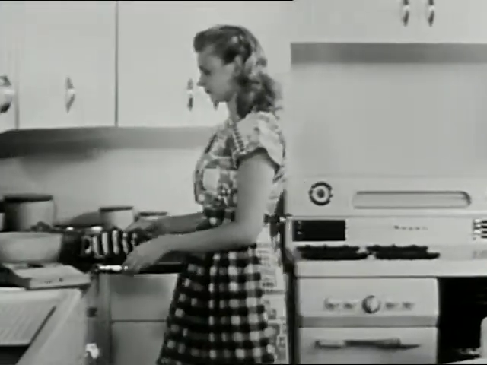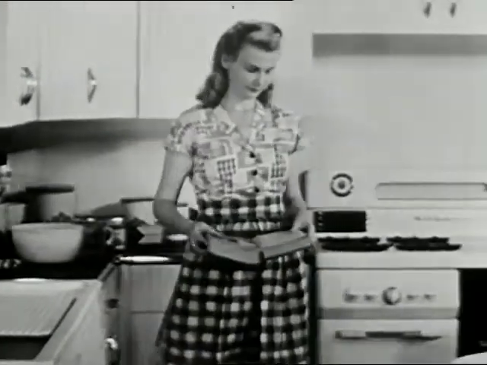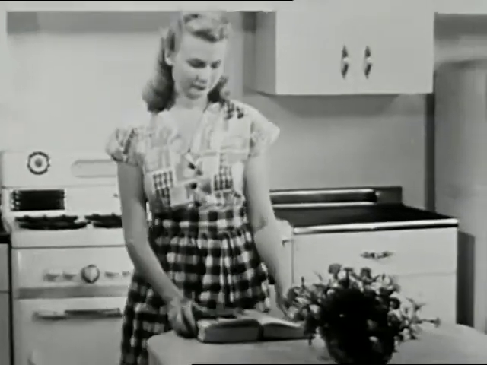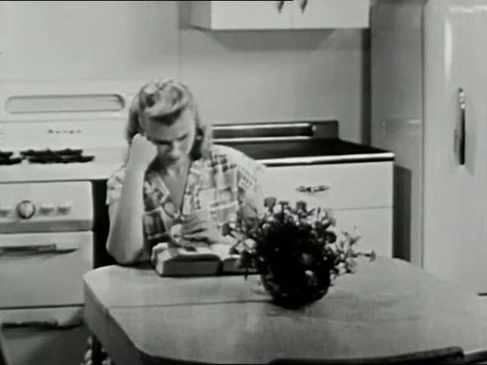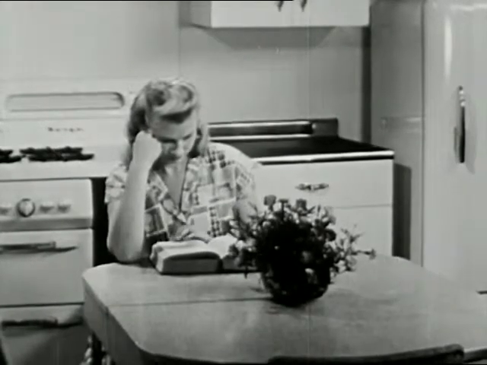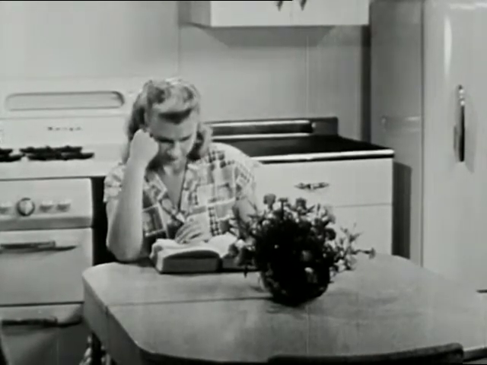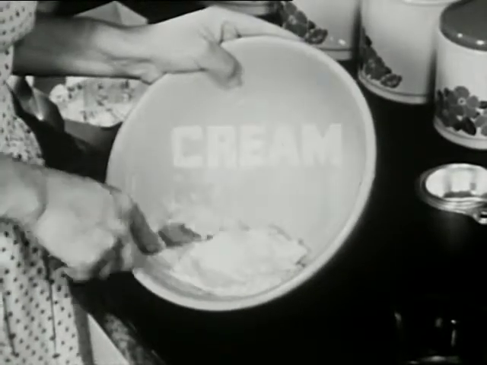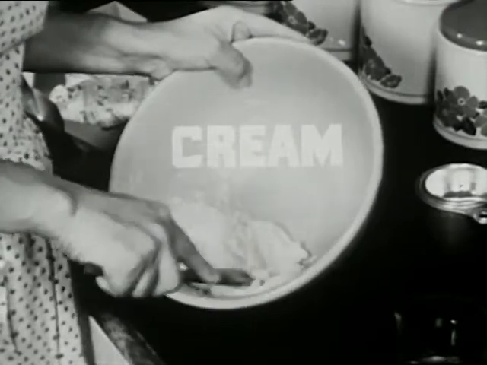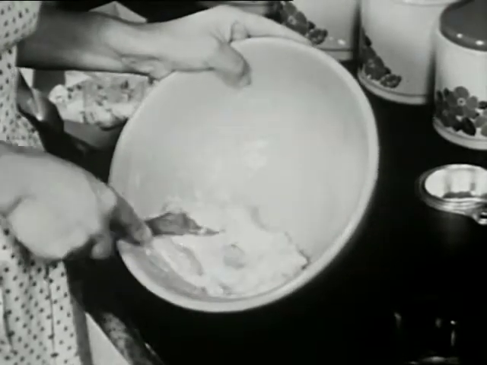No, Margie, your cake didn't turn out so well because you misunderstood a term in your cookbook. You'll find that your cookbook contains many terms which pertain to cooking alone. It is necessary for you to know what these terms mean before you can interpret recipes properly. To cream butter merely means to work it with an instrument until it becomes soft and smooth.